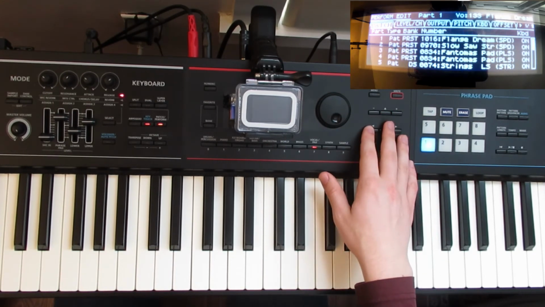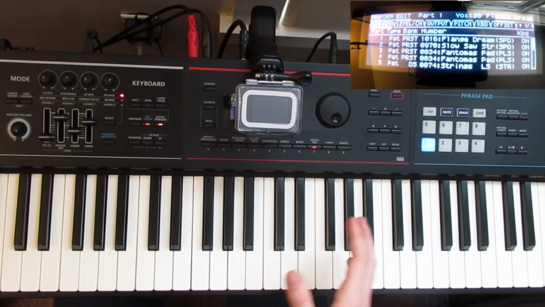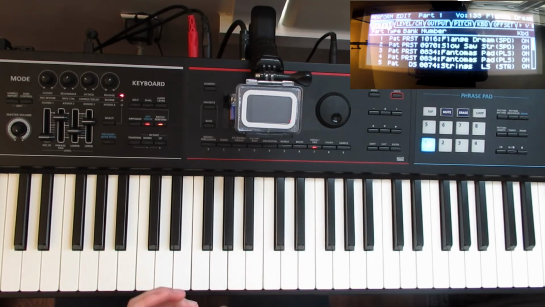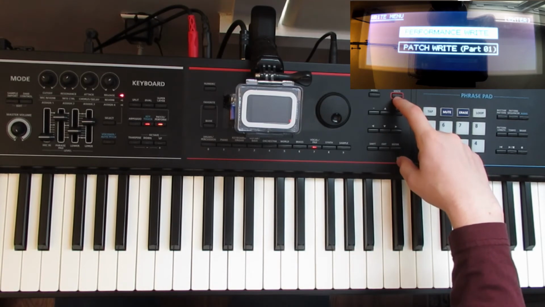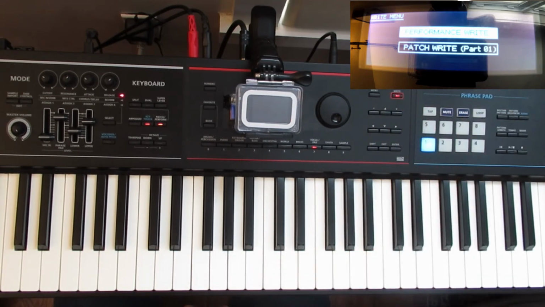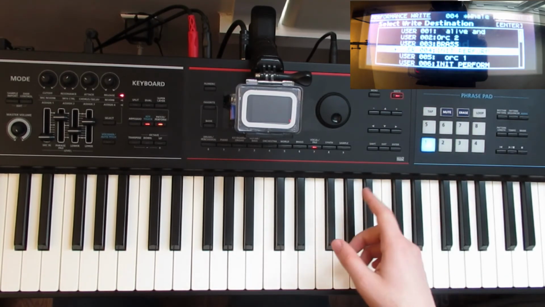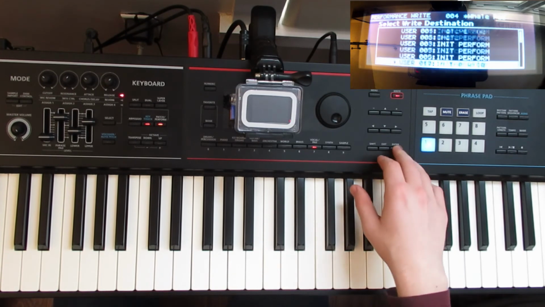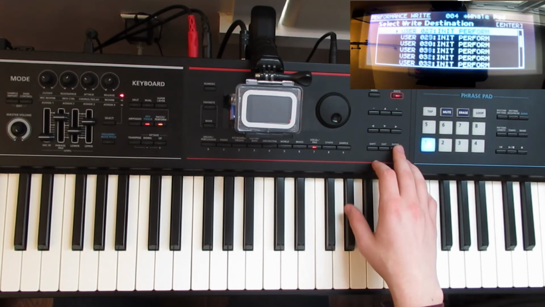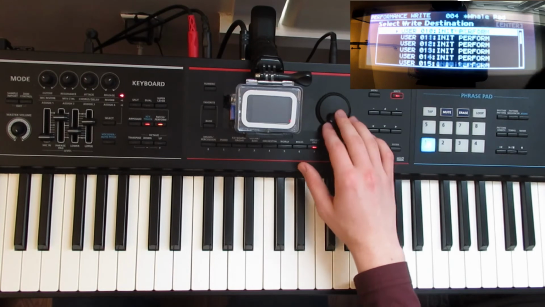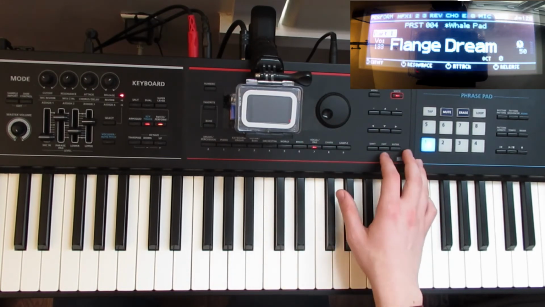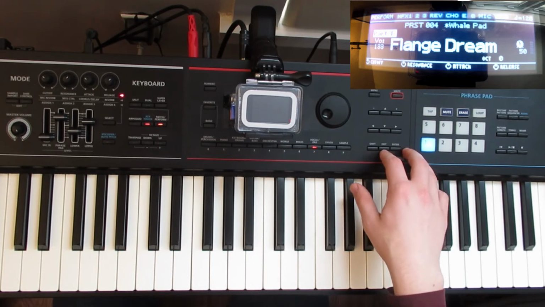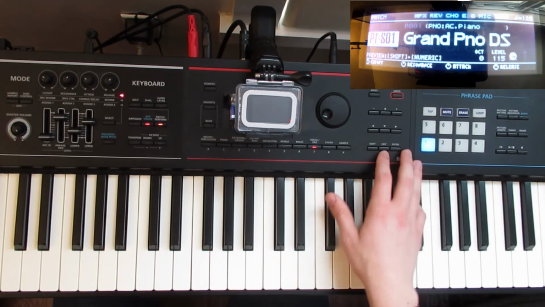Now, once you've created your patch and you're happy and you've layered up a bunch of sounds, you want to save this patch. And how you do that is you press the right button, and it's the exact same as the rhythm pattern. If you want to go watch my tutorial for that, you click right, you click patch performance right, and then you just type in your name, and then you can select a user patch. And then you just click enter to save, and that is how you save it. Now, I'm not going to save this one.